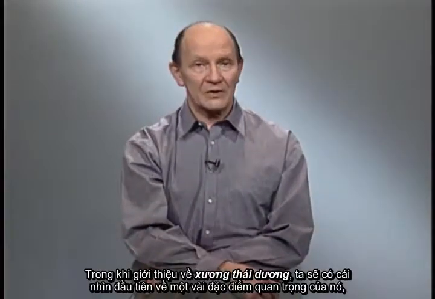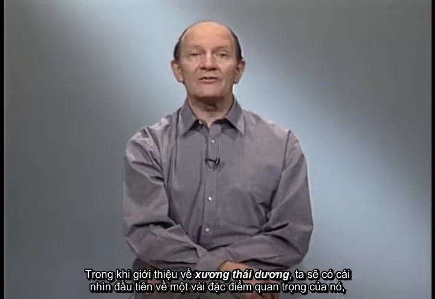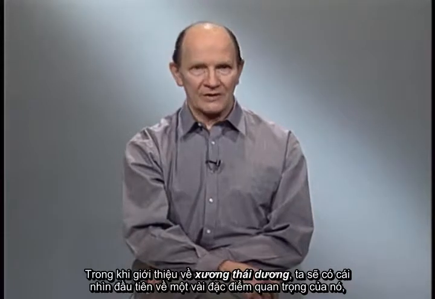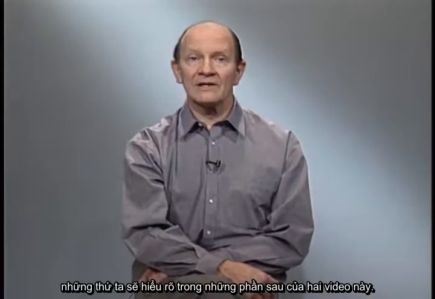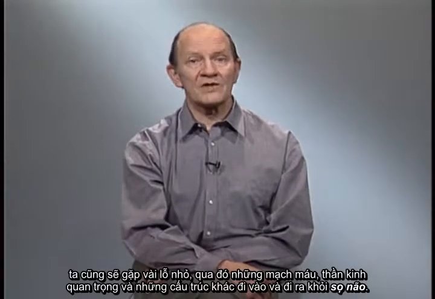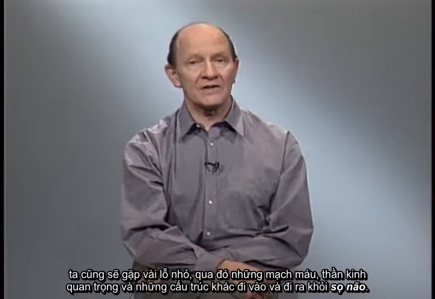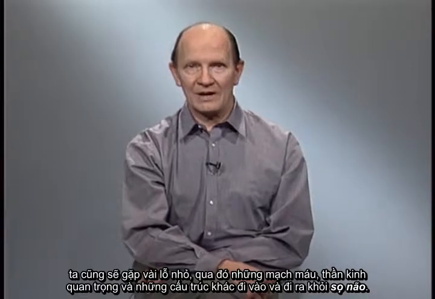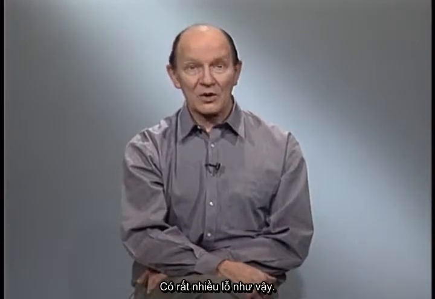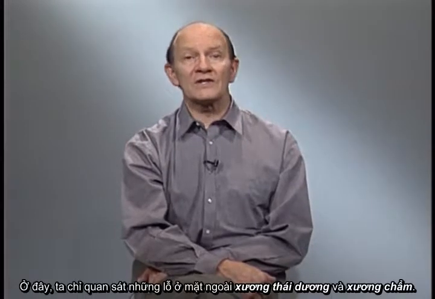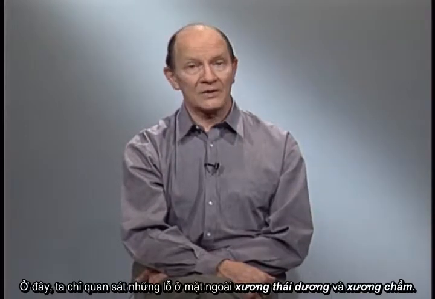While we're getting introduced to the temporal bone, we'll take a first look at some of its other important features, which we'll appreciate in later sections of these two tapes. We'll also meet some of the small openings through which important blood vessels, nerves, and other structures enter and leave the cranium. There are many of these openings. Here, we'll just look at the openings on the outside of the temporal and occipital bones.